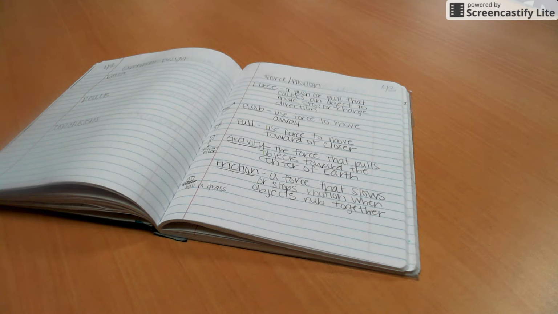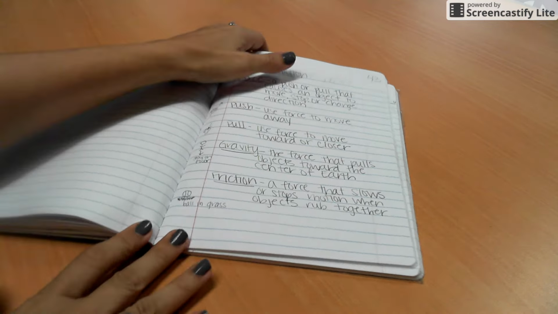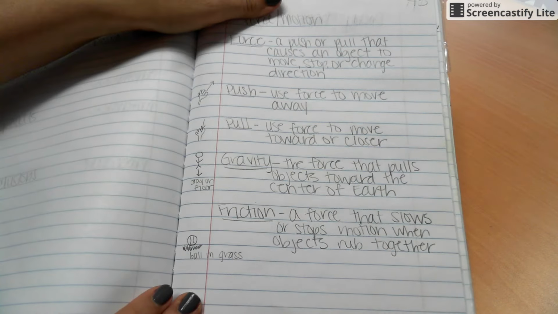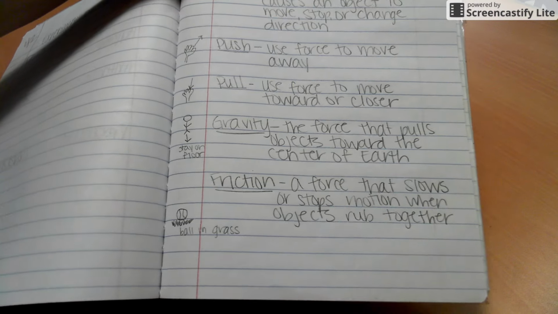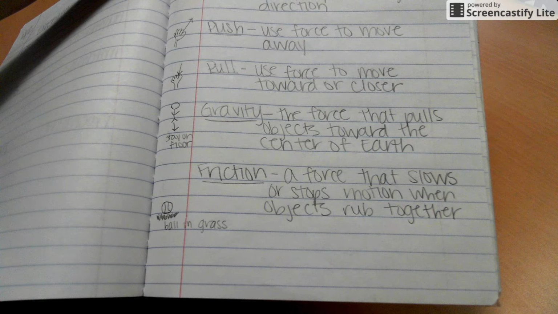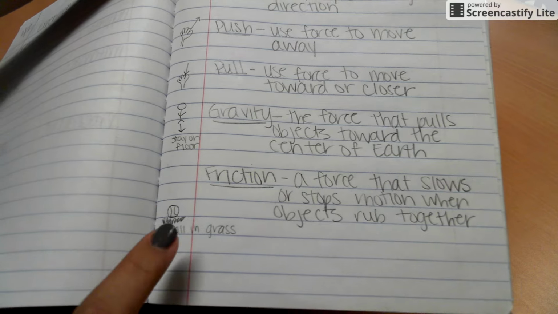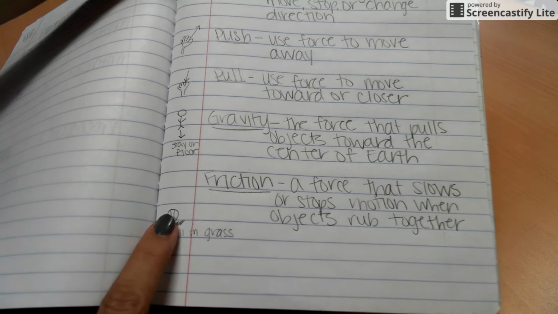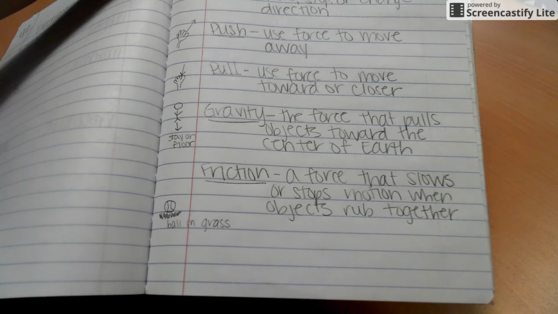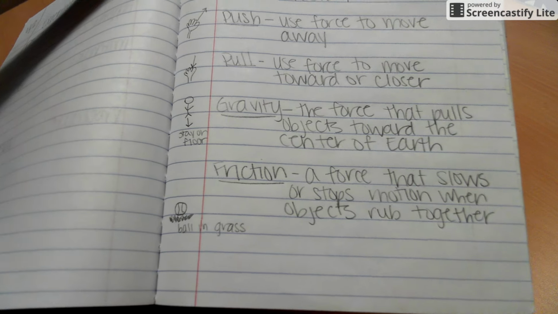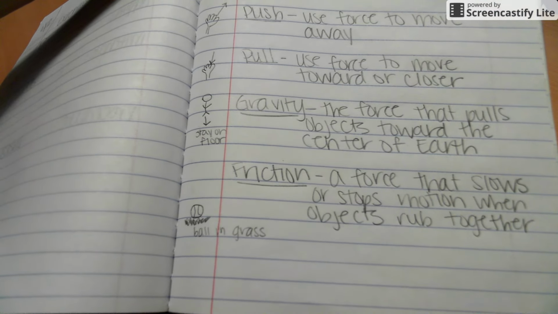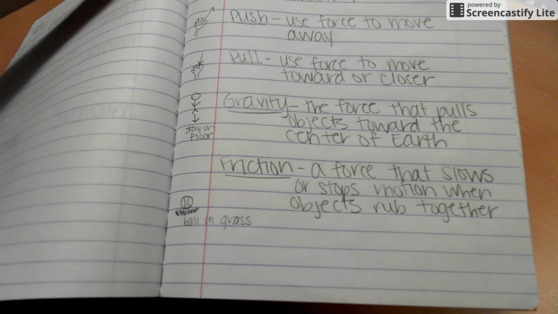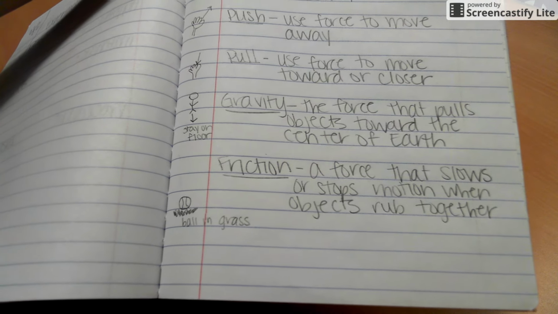So then the last thing that we talked about and something else we tested was friction. And we talked about how friction is a force that slows or stops motion when objects rub together. And one of the examples we talked about was the ball in the grass, how the ball will be rolling, but because of the friction, eventually the grass and the ball rubbing together will cause the ball to stop. So go ahead and pause and let's write that one down.